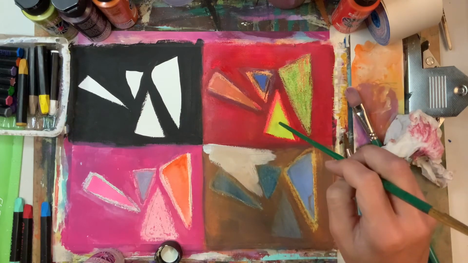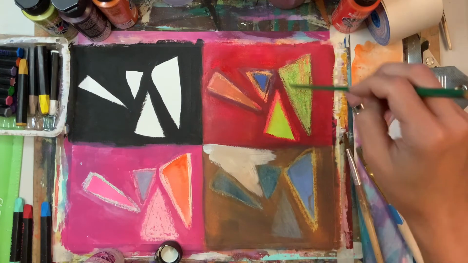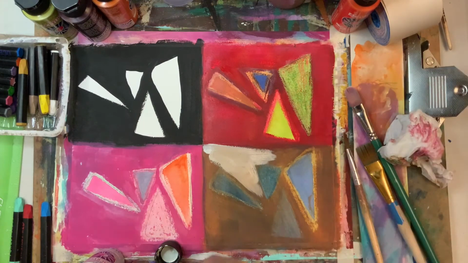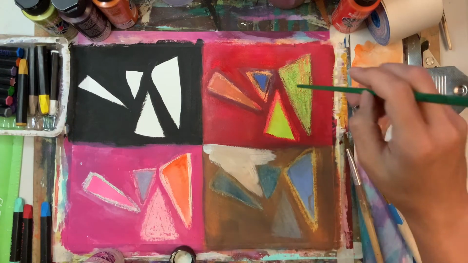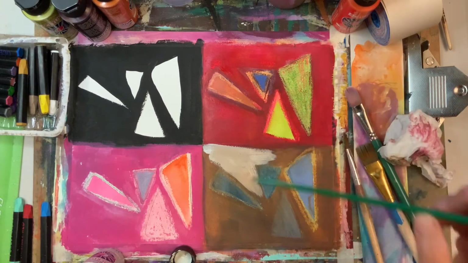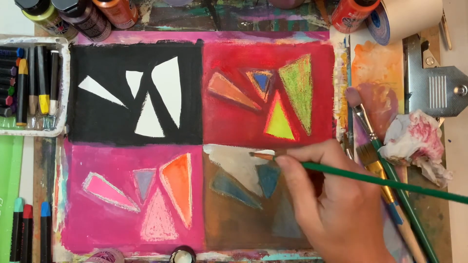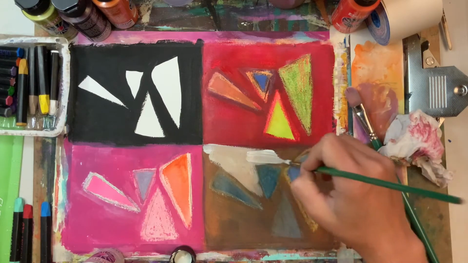I love how this vibrant green and the red and this one interact with that red. And I love the oil pastel texture of this one, but then the outline of this one. So that's working for me. I don't know about these two shapes. I'm gonna have to think about that.